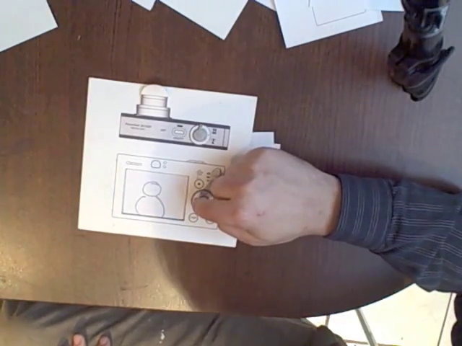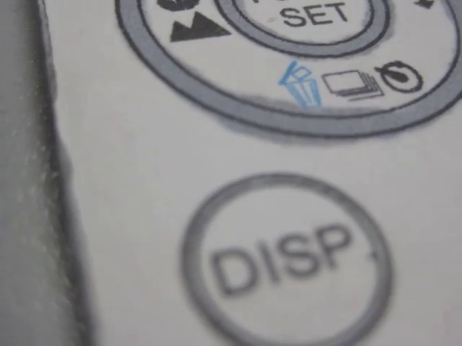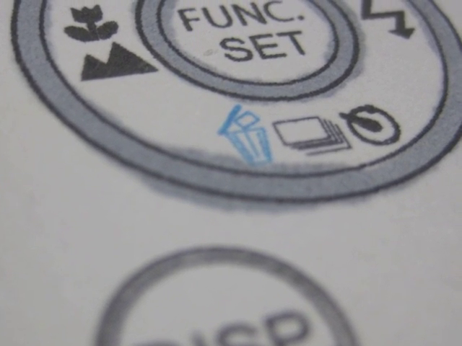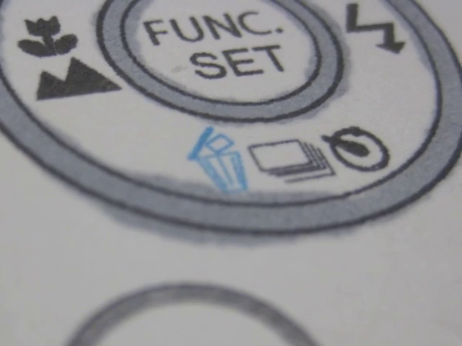That button right there. Once prompted that that was an incorrect choice, participants correctly moved to the function and set key.